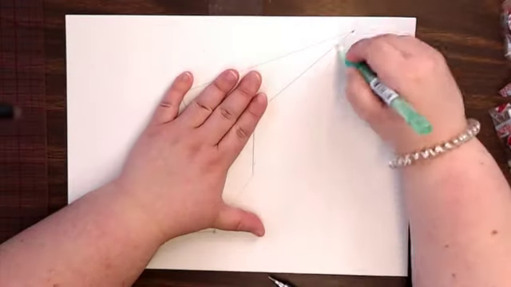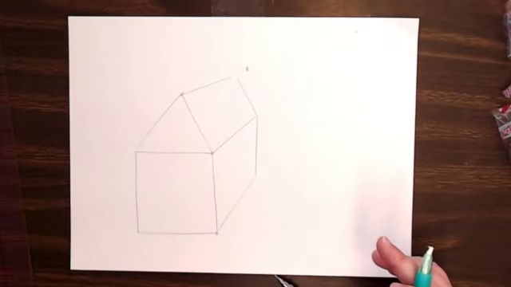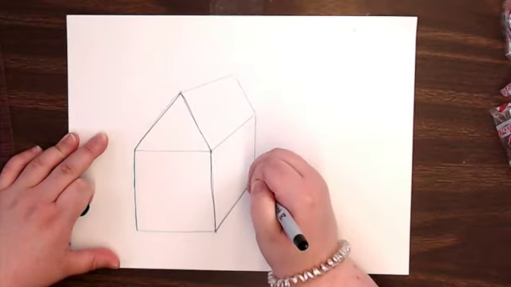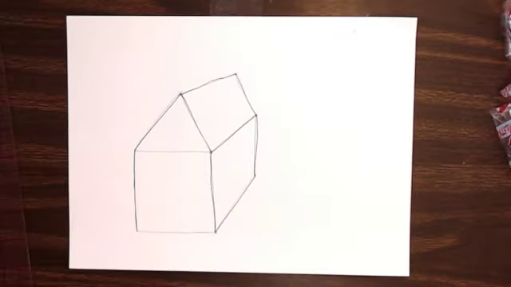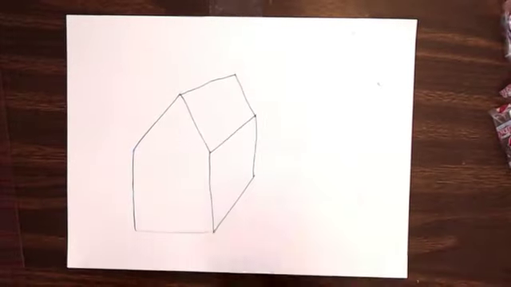So then at the end, once I've connected all my lines, I just erase the lines that I didn't need. Similarly, the line where the triangle and the square meet each other wouldn't be there either. So I'm going to erase that line right now. There we go. It's gone.